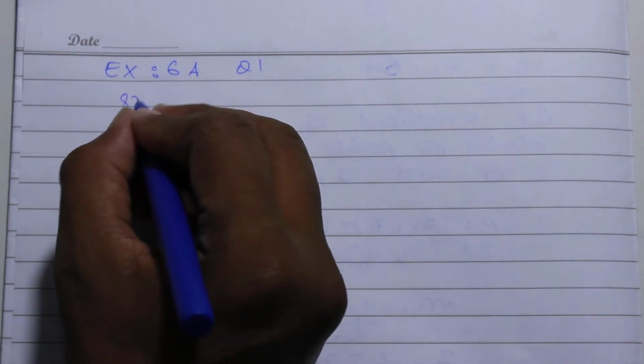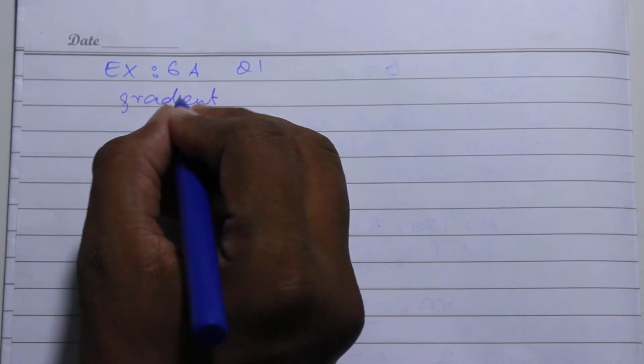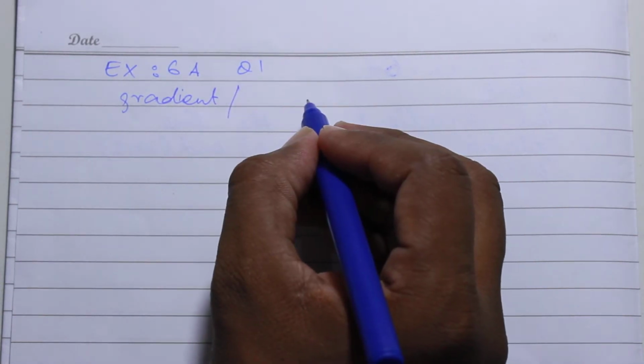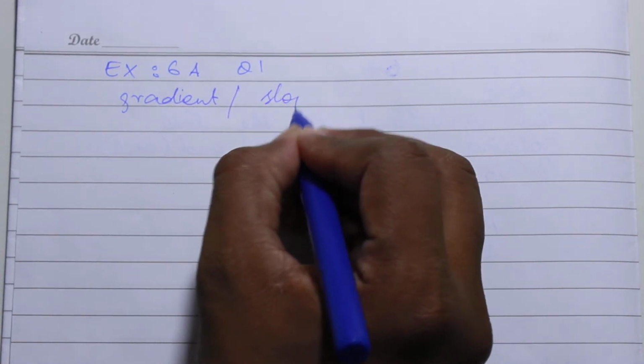Exercise 6A, question number 1. In this question we have to find the gradient. Gradient means slope. You are asked to find the gradient, or in other words you can say this is slope as well.